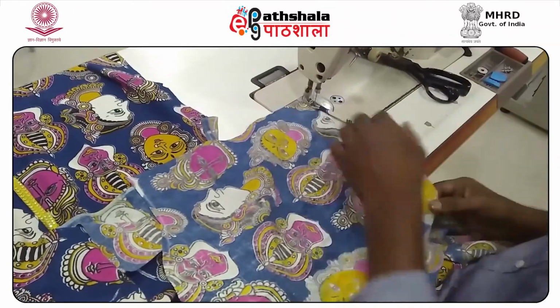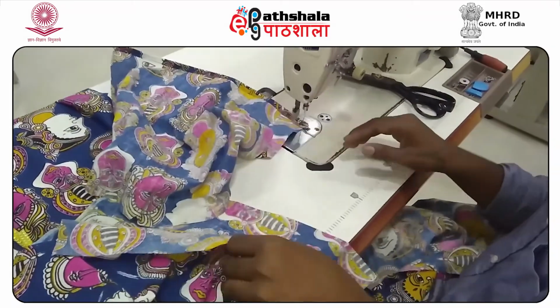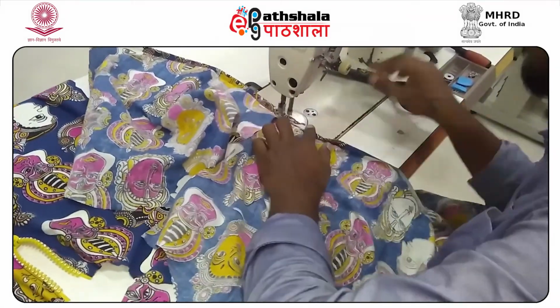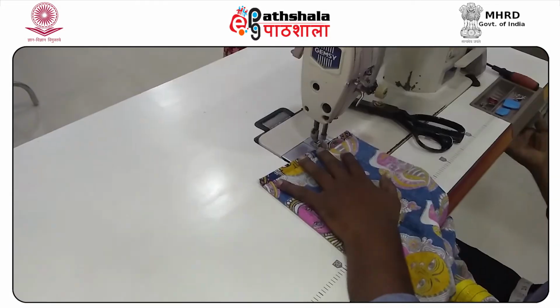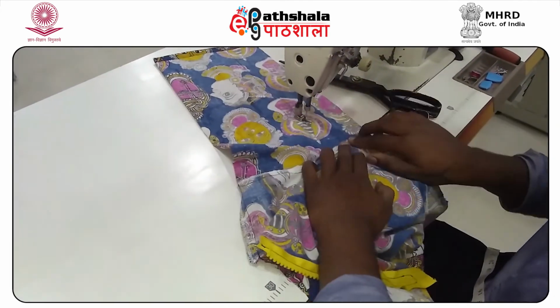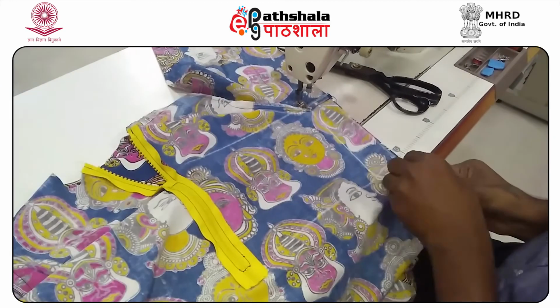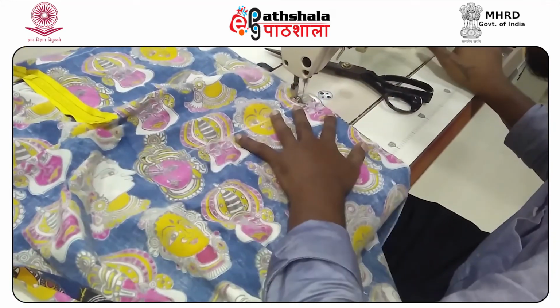Finish the sleeve hem by double fold. Here please note that we need to start sewing the sleeve from the center. Join the side seam from the sleeve hem to the lower waistline by leaving 1.5 inch inlay allowance.